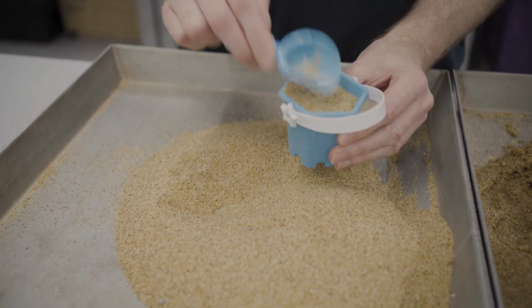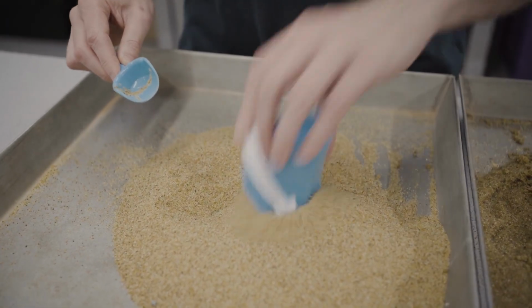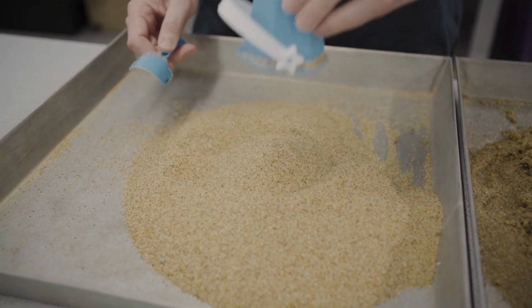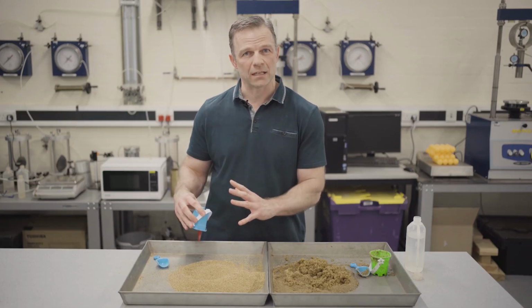If I try and make a sandcastle out of this dry sand, give it a bit of a tap, we don't get a very good sandcastle. It collapses under its own weight.